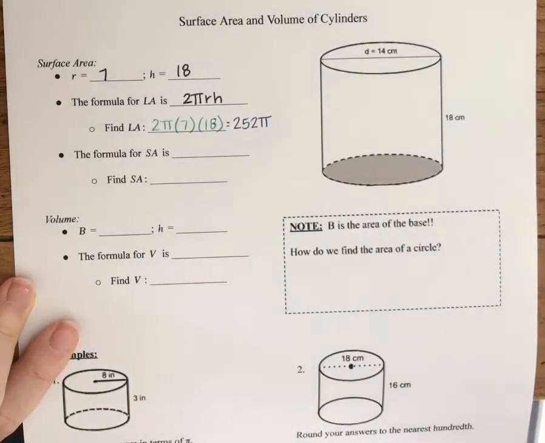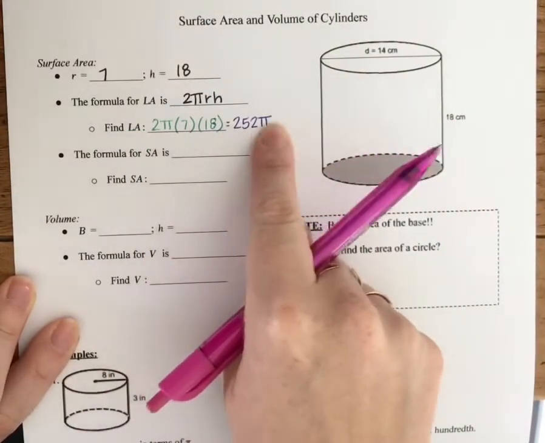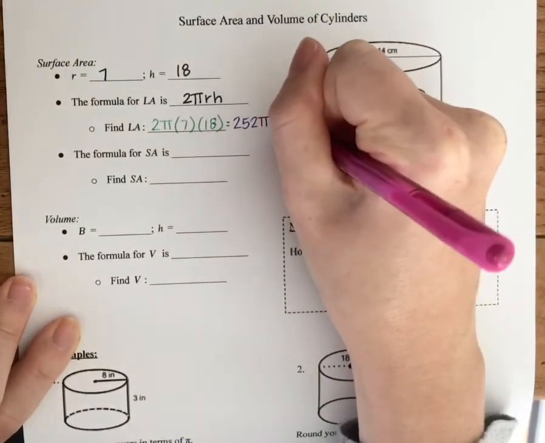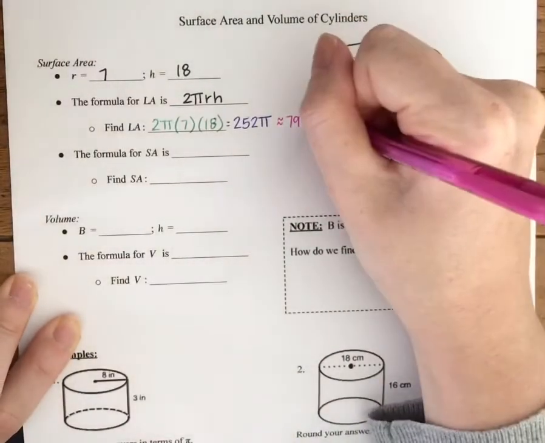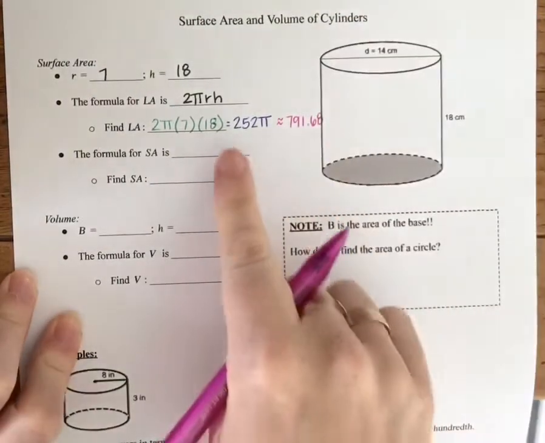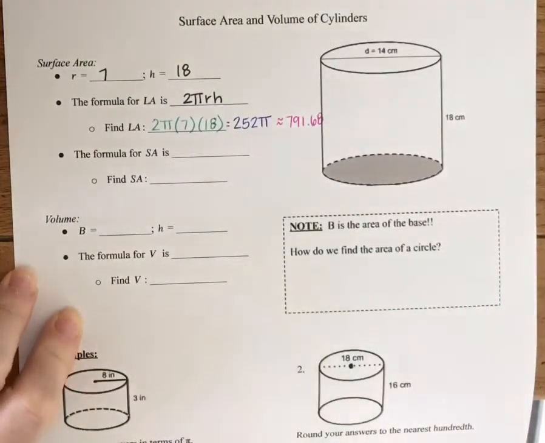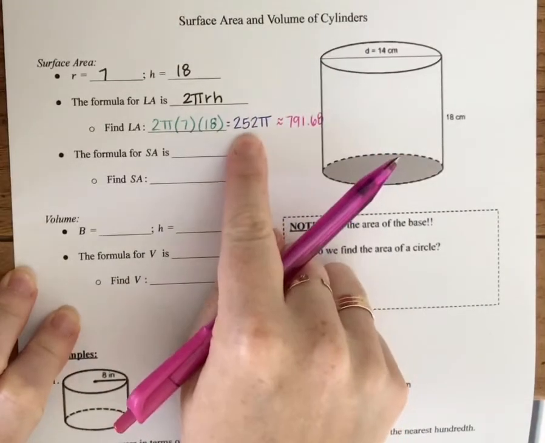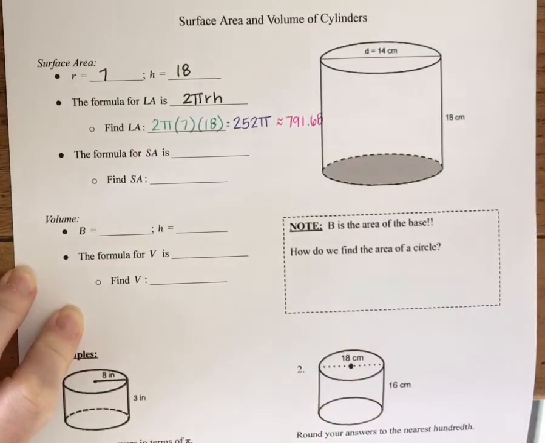Now let's say it asked for it rounded to the nearest hundredth. We would plug everything into the calculator, and that's going to give me about 791.68. So it might ask you either way, in terms of pi or rounded to the nearest hundredth, and it is up to you to either not plug pi in and stick it on at the end, or just plug the whole thing into the calculator.